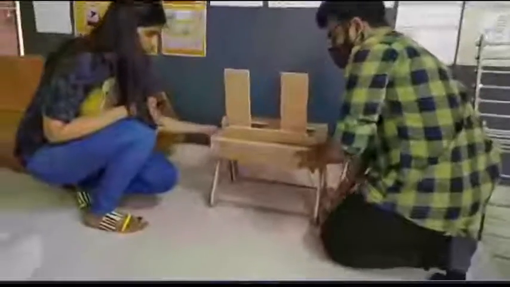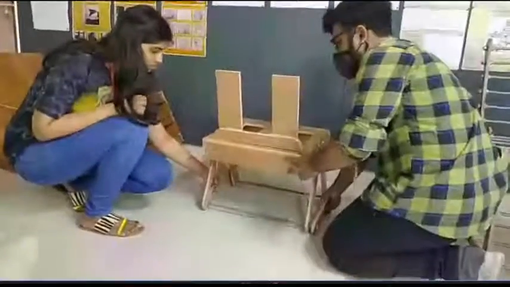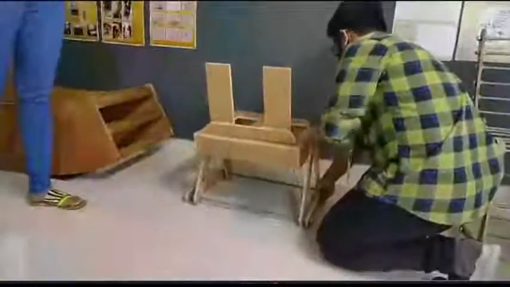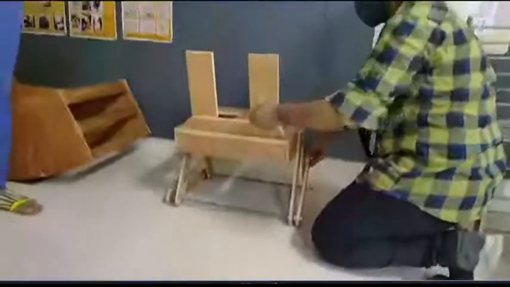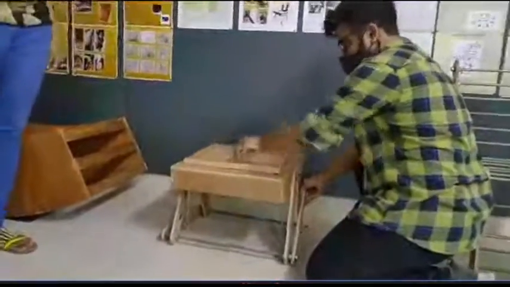For stability, we fixed it because it was swinging. So the line can be folded and then the cross can be made, and then the hook for stability.